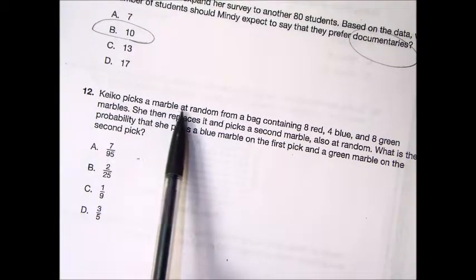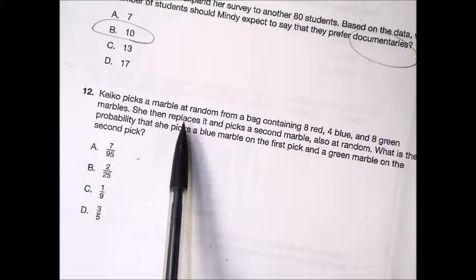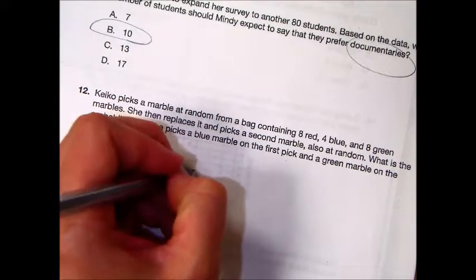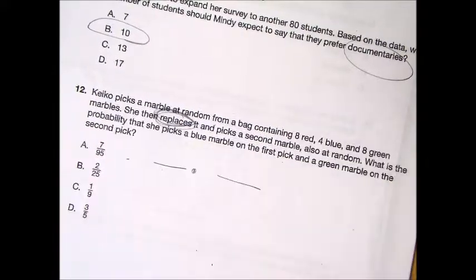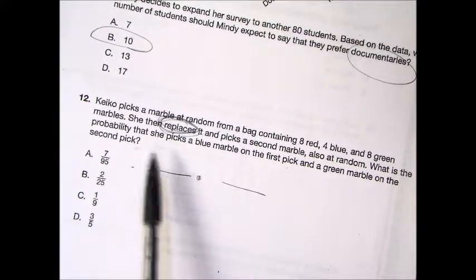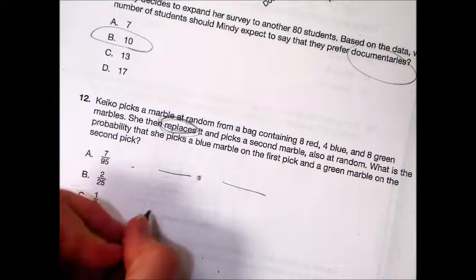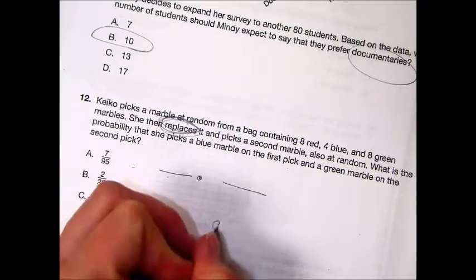This person picks a marble. You replace it and pick a second. So here's your first pick, here's your second pick. And what I want you to do is make sure you read this word replacing. What is the probability she's going to pick a blue? So this one needs to be blue, and this one needs to be green.